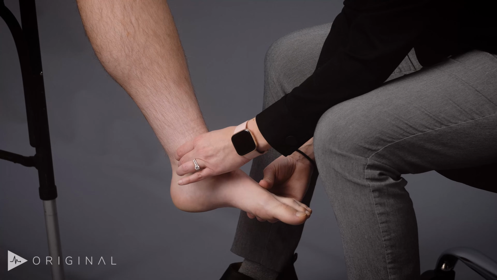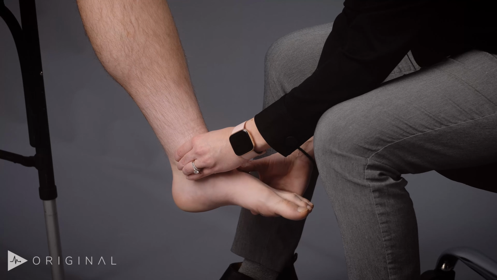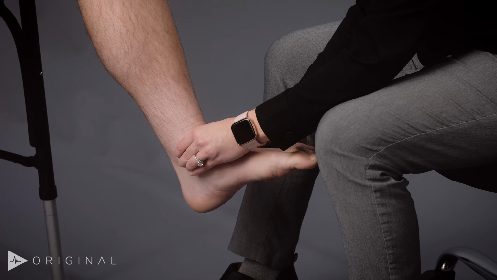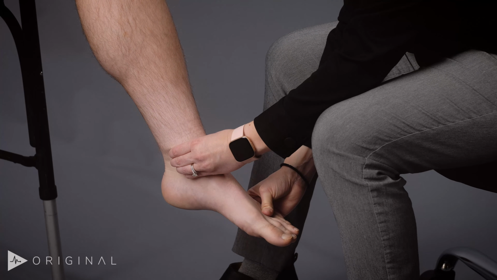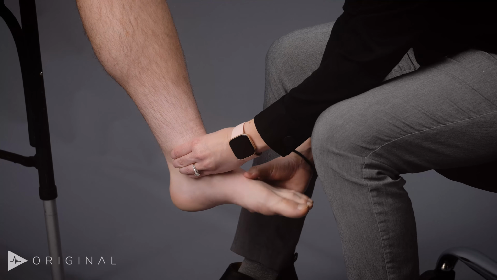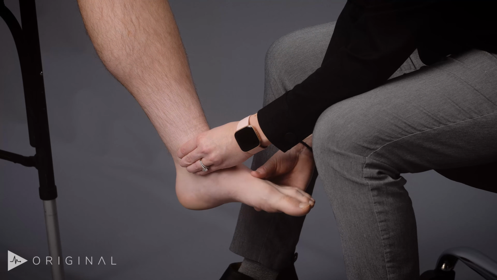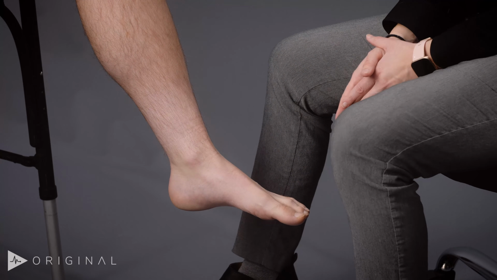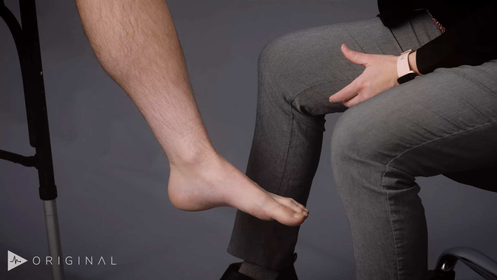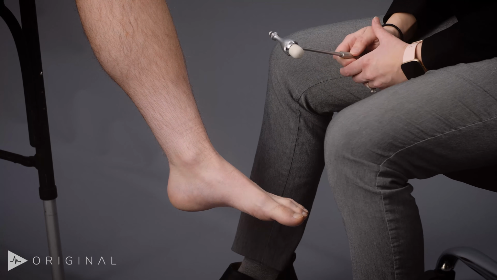So in order to evaluate, you'd find the pulse with the ankle in a neutral position, and then we would dorsiflex the ankle, assessing for any changes in the pulse, as well as plantar flexing the ankle, assessing for any changes in the pulse. A positive popliteal artery examination would be a decrease in the pulse with these changes of positions.